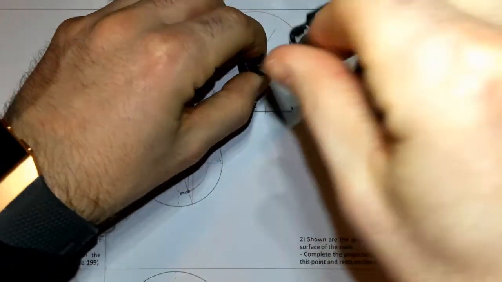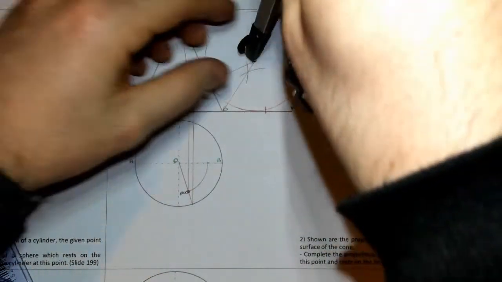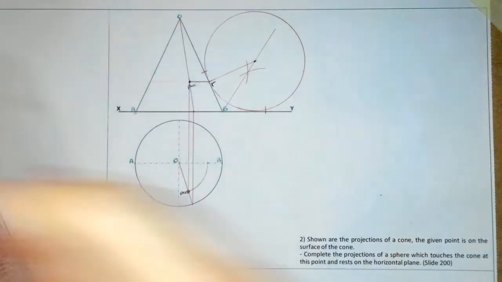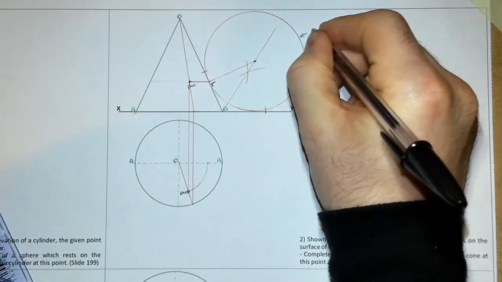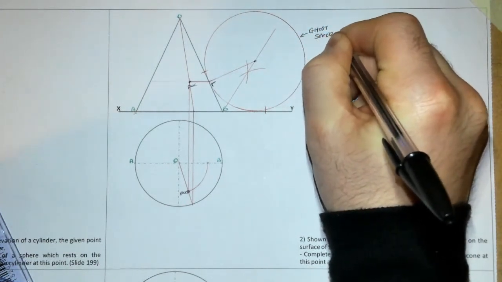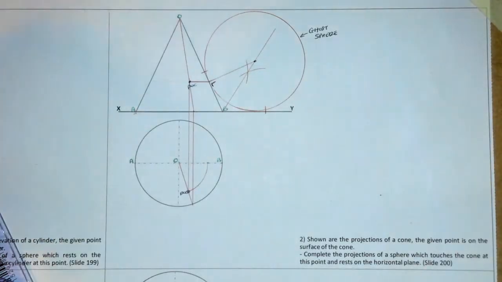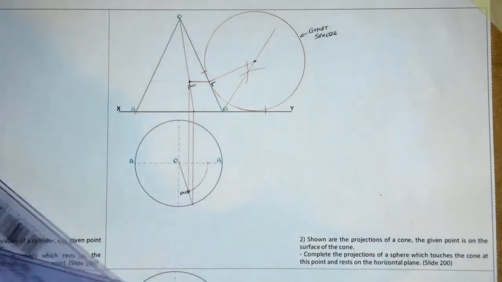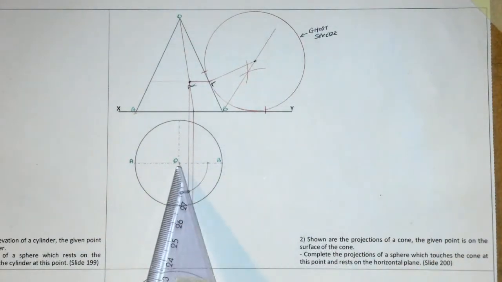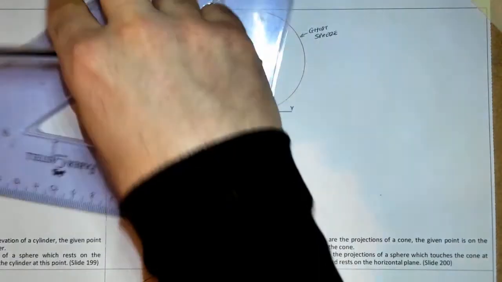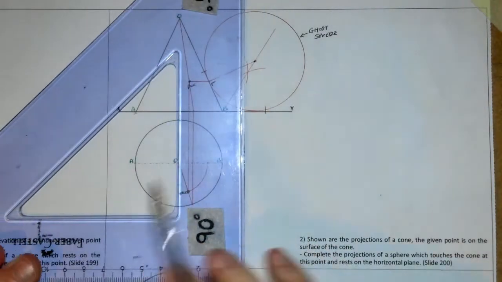We can see the sphere actually is quite a big one. Once again, that is a ghost sphere. I didn't have to draw it in. The whole purpose of that exercise was finding the center of it. Now that is the sphere when it is touching the line OB here in plan. So what I want to do is transfer that center down to my plan.